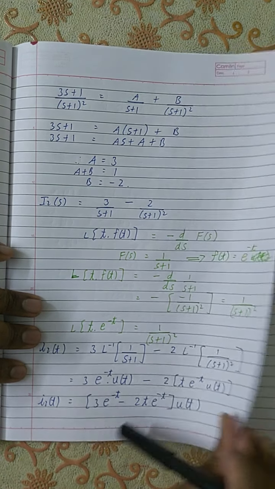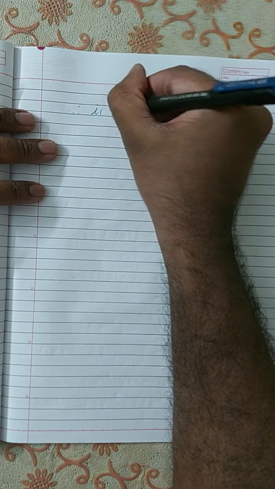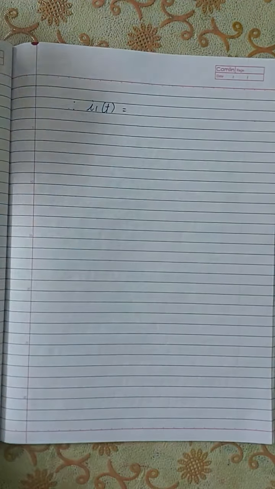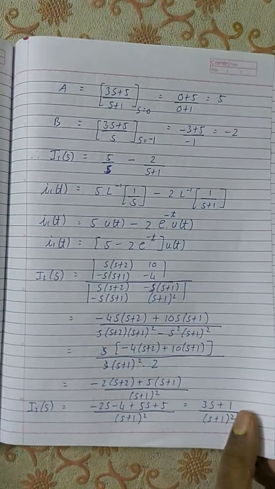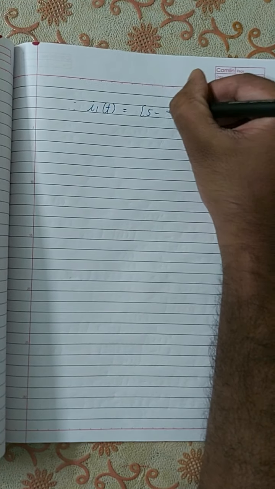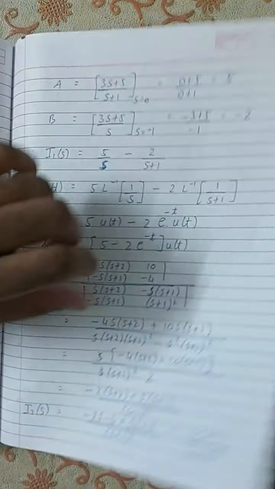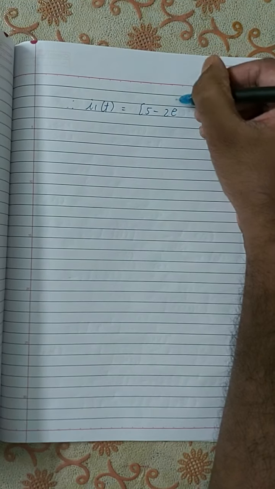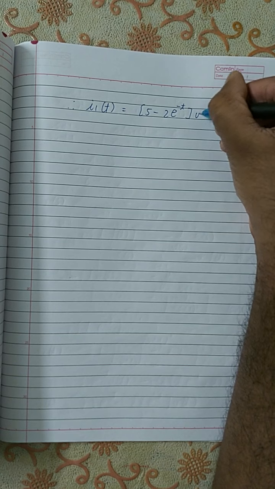So therefore I can now say that the final answer is, I1 of t is equal to 5 minus 2 into e raised to minus t into u of t.